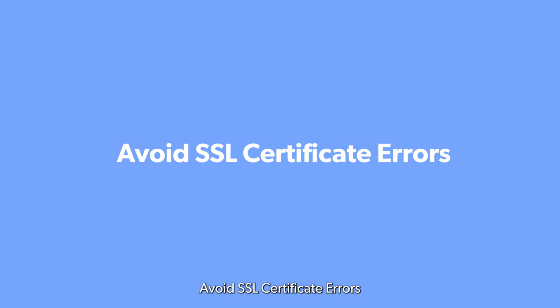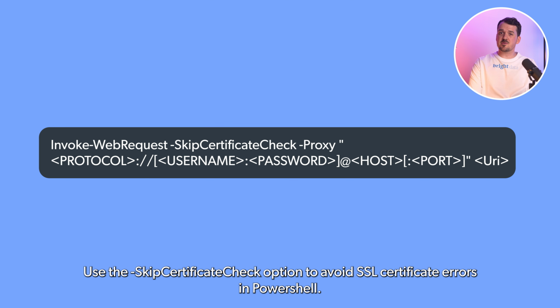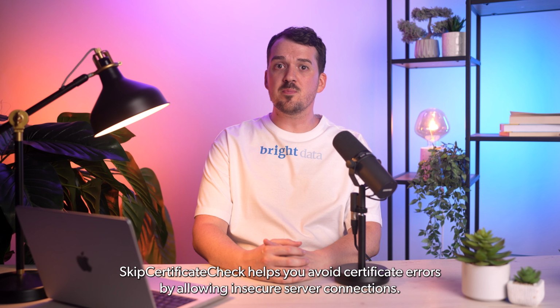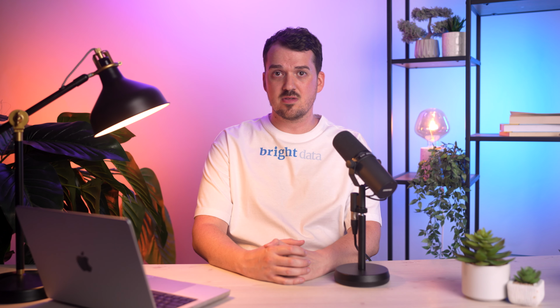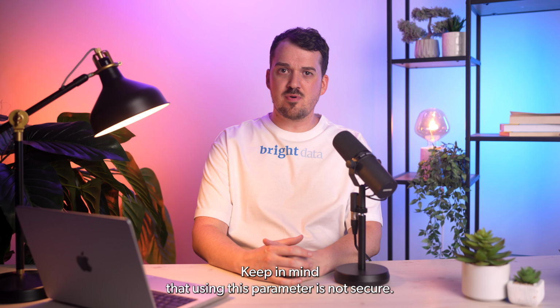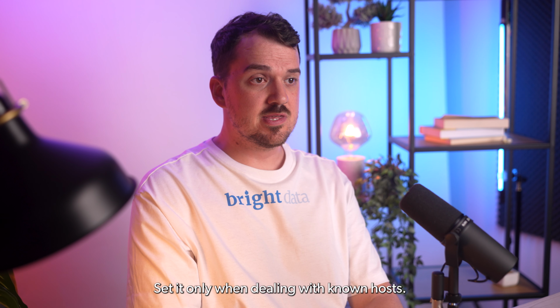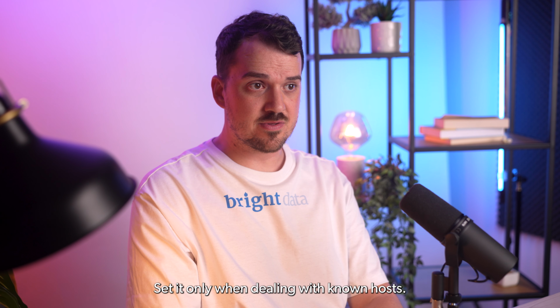Avoid SSL certificate errors. Use the -SkipCertificateCheck option to avoid SSL certificate errors in PowerShell. SkipCertificateCheck helps you to avoid certificate errors by allowing insecure server connections. Keep in mind that using this parameter is not secure. Set it only when dealing with known hosts.